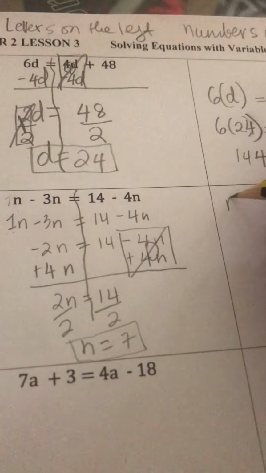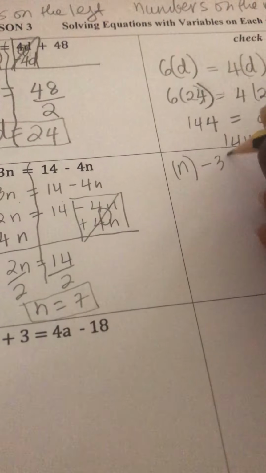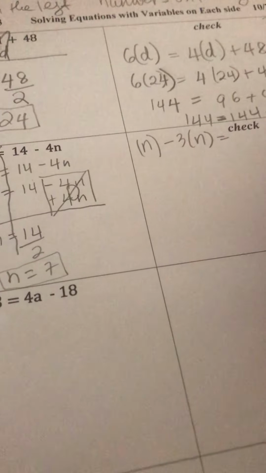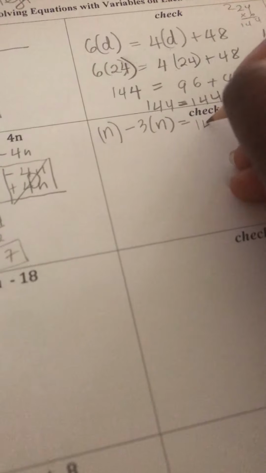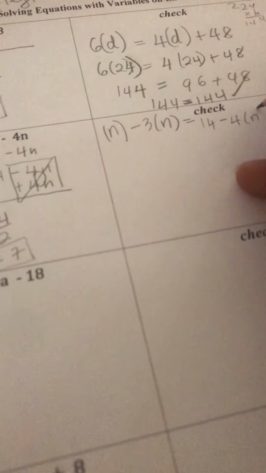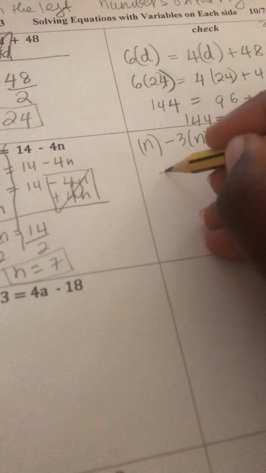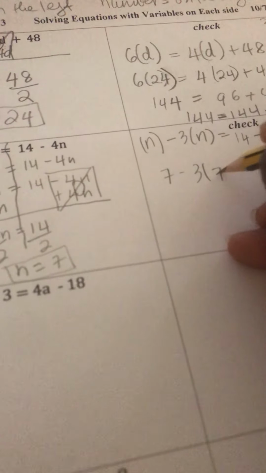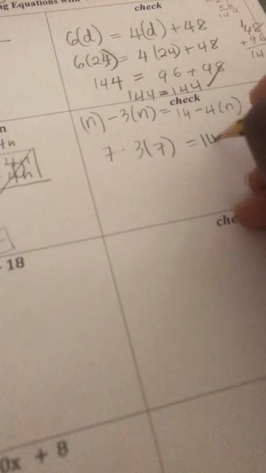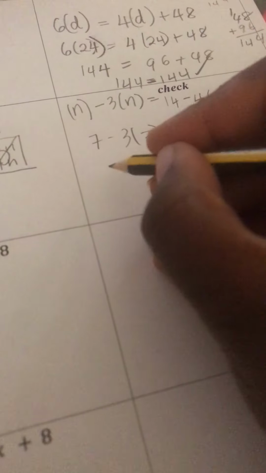So I have n, then I have negative 3n is equal to 14 minus 4n. So this is what? 7 minus 3 times 7 equals to 14 minus 4 times 7. So what is this? 7 minus 21 is equals to 14 minus 28. 7 minus 21 is, give me 1 second, somebody's at the door.